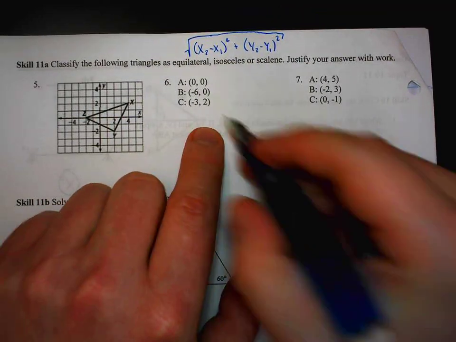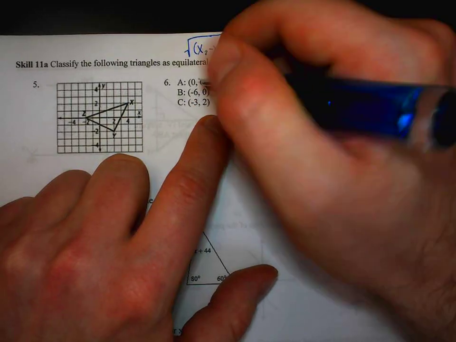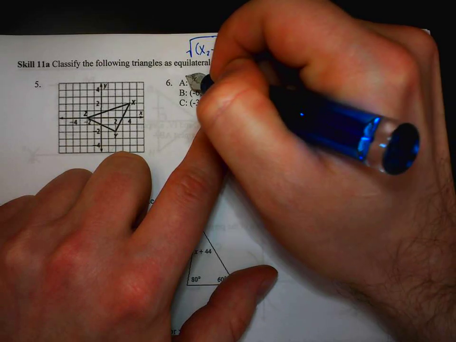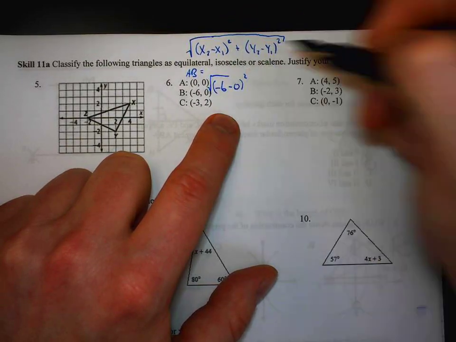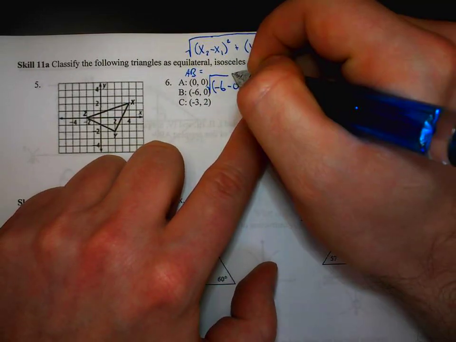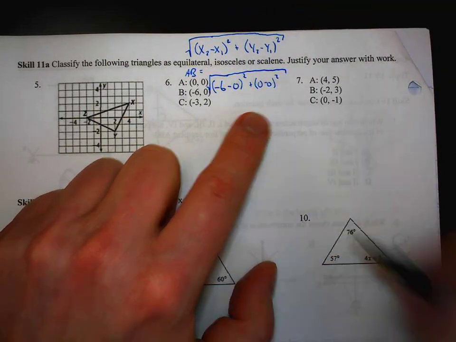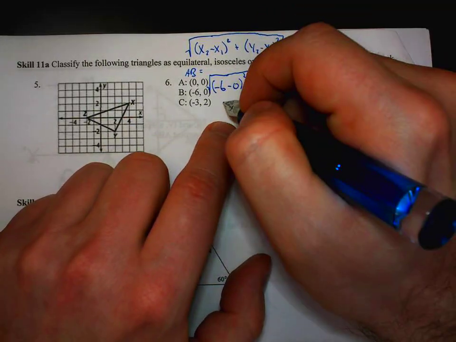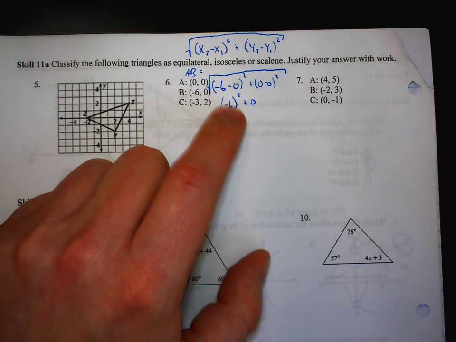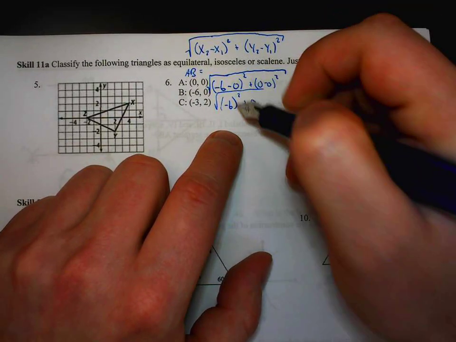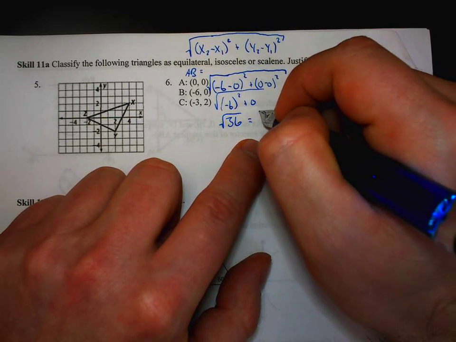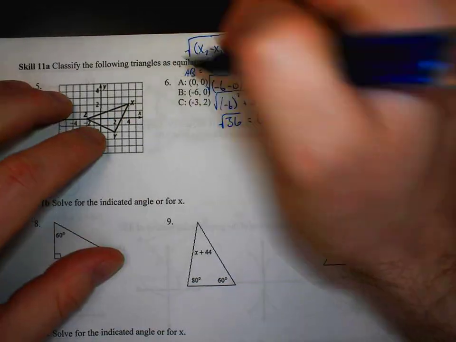So for AB, x2 minus x1 would be negative 6 minus 0 squared, plus y2 minus y1, 0 minus 0 squared. And then we can simplify. Negative 6 minus 0 would be negative 6. 0 minus 0 is 0. Squared would still be 0. And then we can square this. Negative 6 times negative 6 would be 36. And the square root of 36 plus 0 would be 6. So that tells us that the length of segment AB is 6.